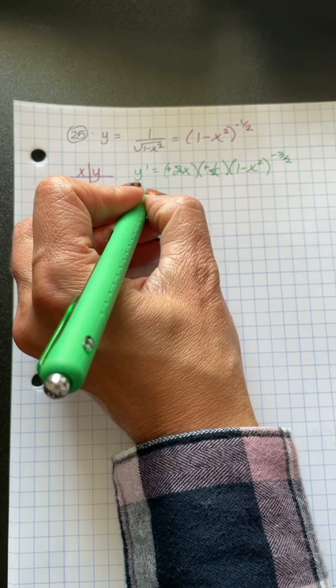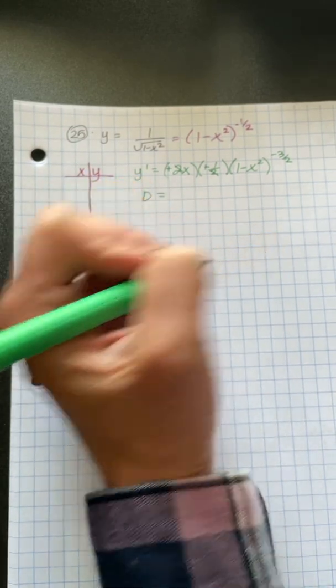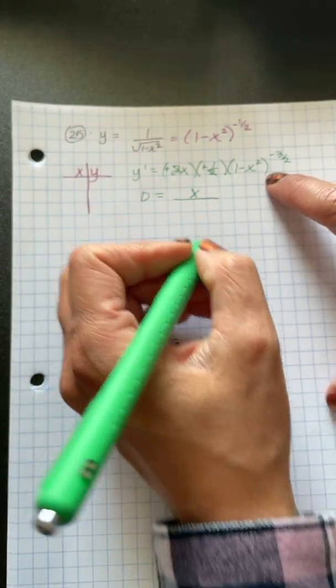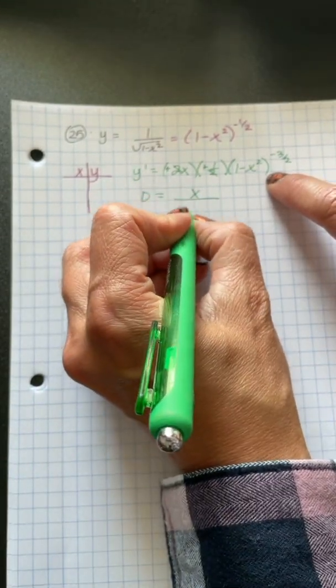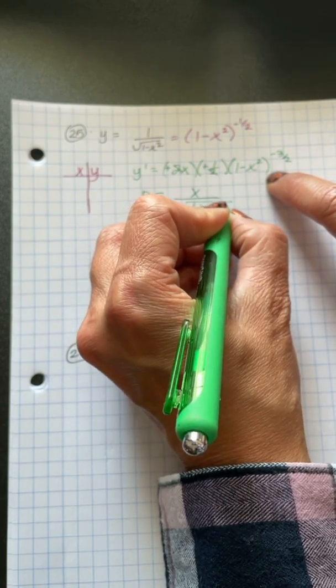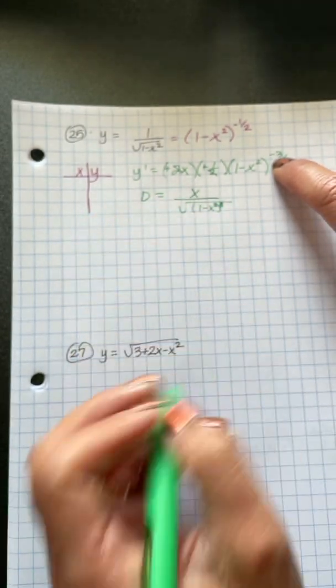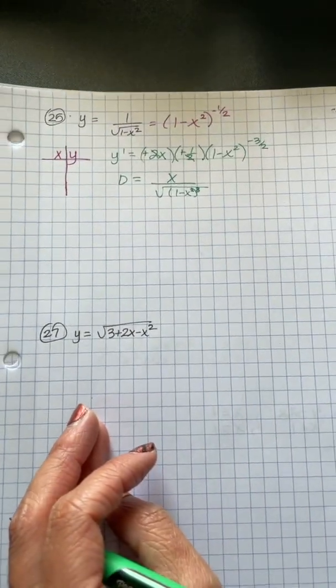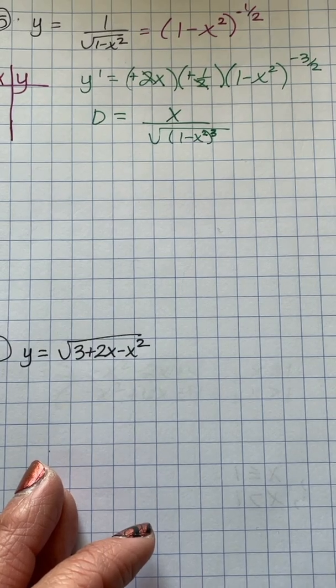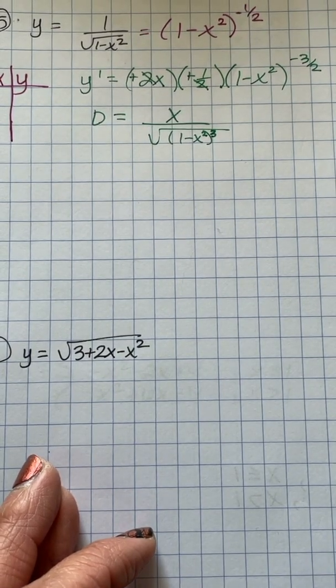So we will have 0 equals, because we said it equal to 0, remember? There's an x. Got to drop this like it's hot. It's a square root of 1 minus x squared quantity cubed, because it's to the 3rd power. Zoom in so you guys can see that a little bit better. Okay, all right, so we have that.